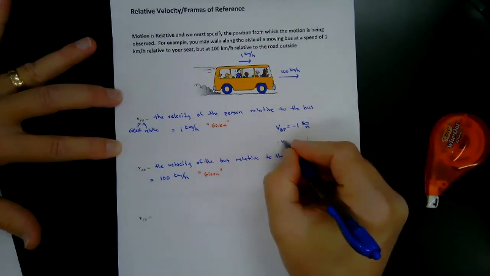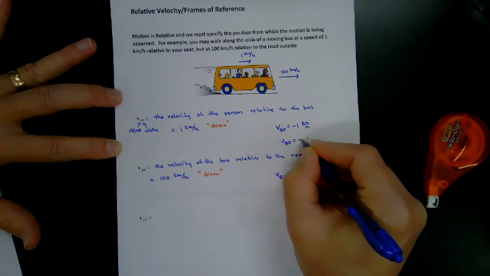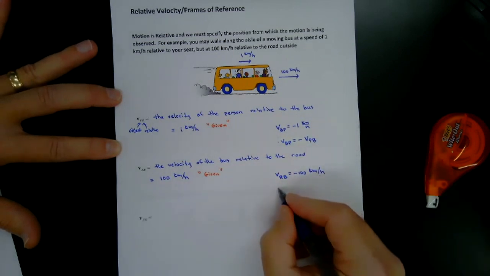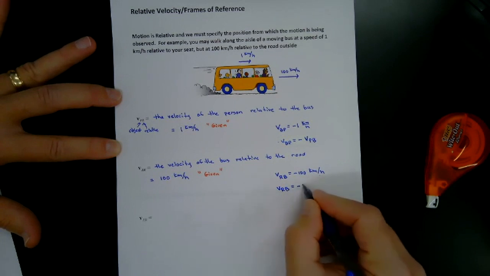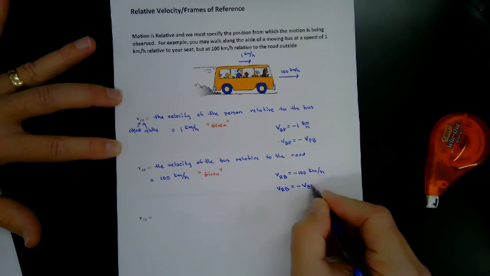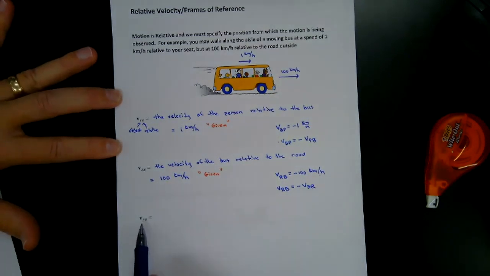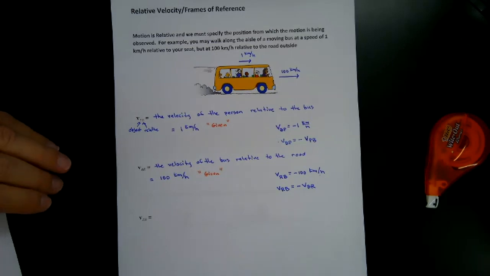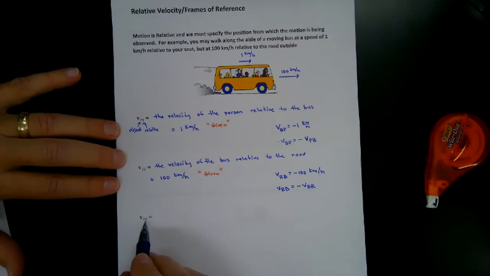The velocity of BP, we can calculate that one by taking the negative velocity of PB, okay? And here, VRB, we can get by taking negative the velocity of BR, okay? So now, what does this one represent? This is one that's not given to us, but we can still calculate it, okay? And I bet some of you, just through common sense, can figure this one out. This is the velocity of the person relative to the road.